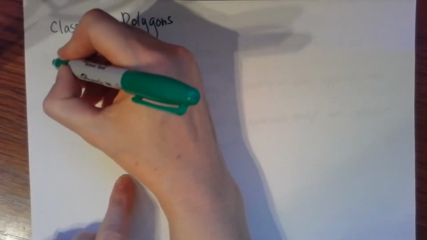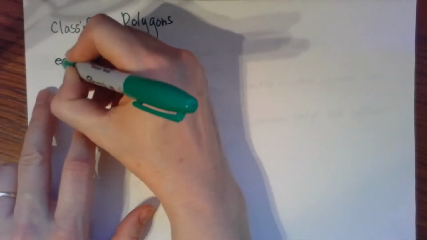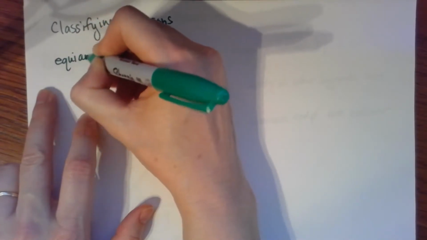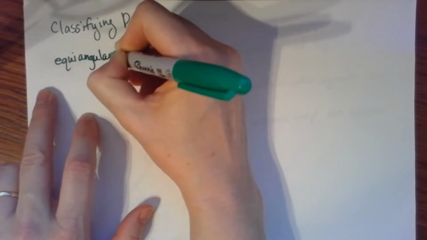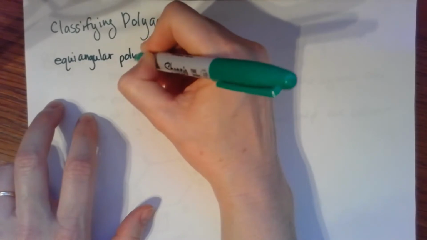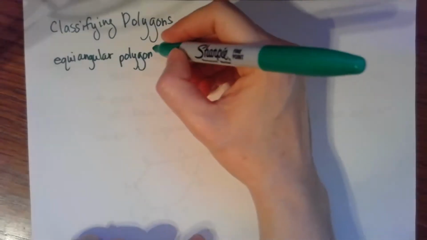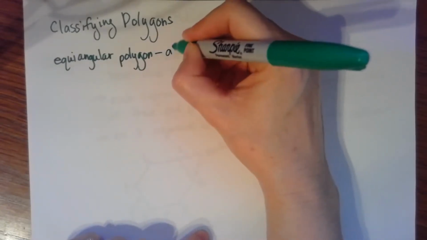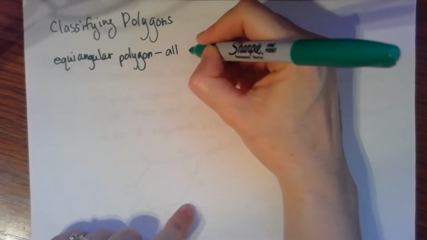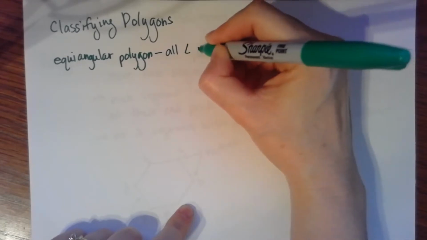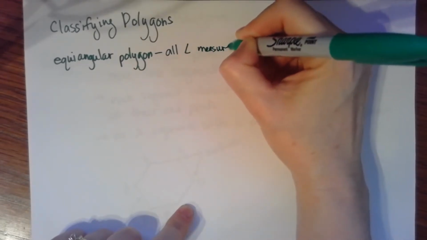So we have something called equiangular. An equiangular polygon, as you can imagine, is just like an equilateral triangle where all of the angles have the same measure, all the angle measures are equal.